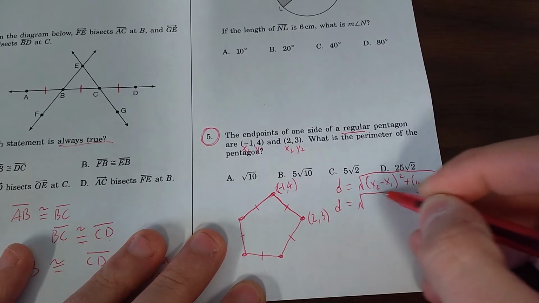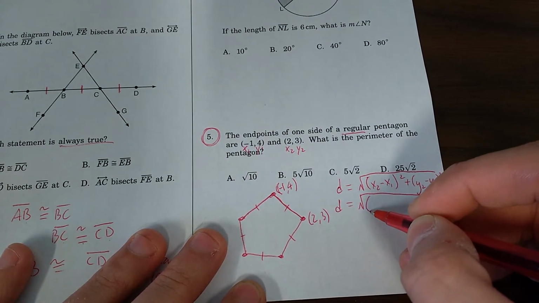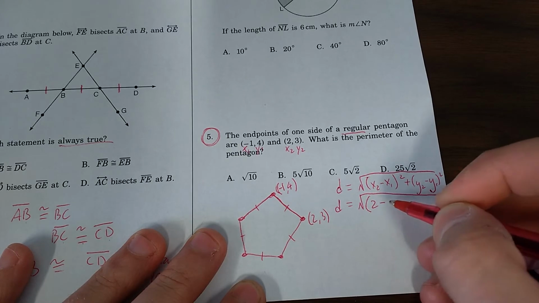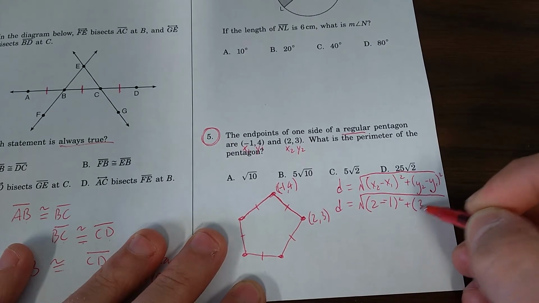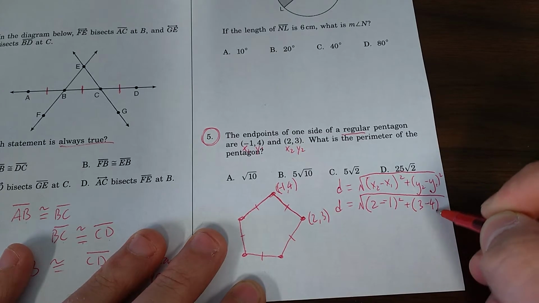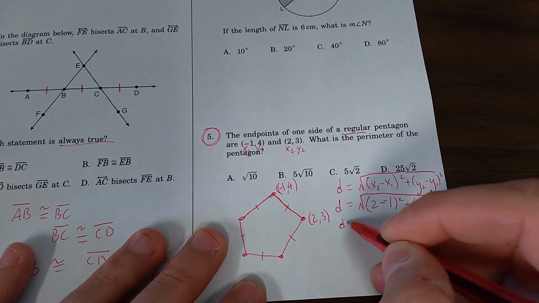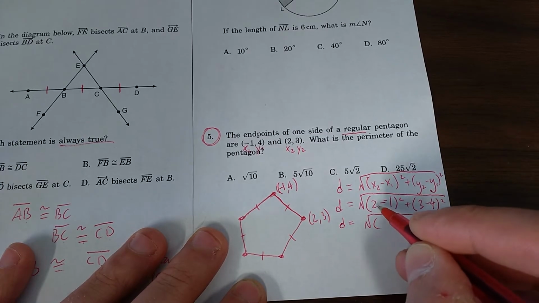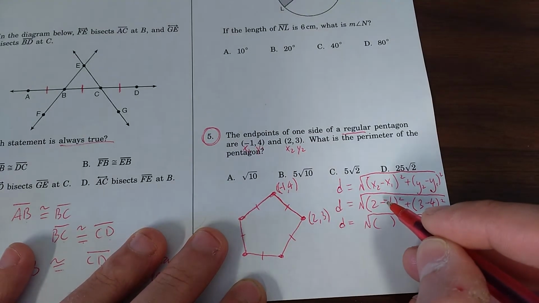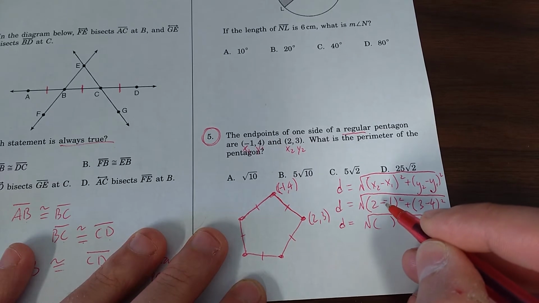So x2 is 2 minus x1 is -1, squared, plus y2 is 3 minus y1, that's 4, squared. Okay, then the distance is 2 minus -1, which is basically the same as 2 plus 1, because a double negative is a positive.